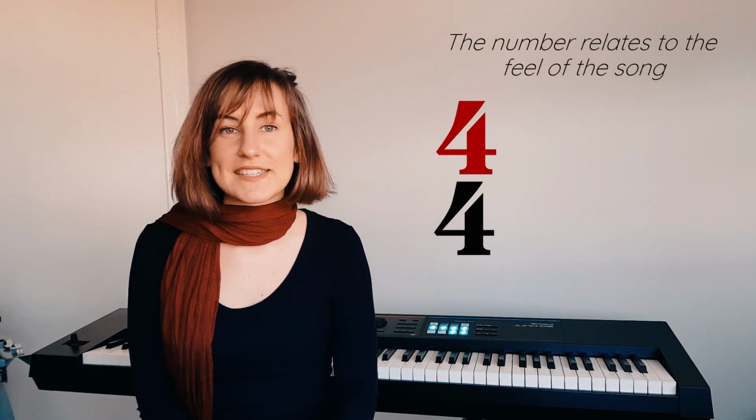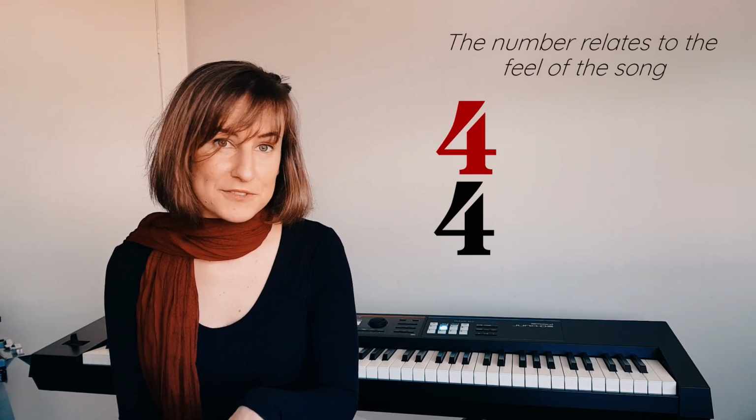Now before we go on, just a little bit of technical knowledge. This is what musicians call a time signature. The only number you need to care about right now is the number on top, which is going to tell you how many beats there are in each bar of the song.